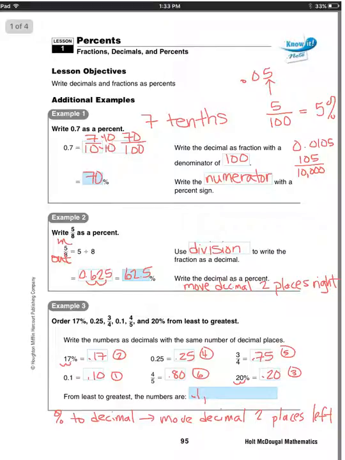So we have 0.1. Instead of 0.17, we're going to have 17%. Instead of 0.20, we're going to have 20%. Instead of, well, it's 0.25 already, so we're going to keep that. Instead of 0.8, we're going to have 4... just kidding, I went ahead of myself. I missed 5. So instead of 0.75, we're going to have 3/4. And then we're going to have 4/5. So you change them all to the same form to figure out your least to greatest, and then you rewrite them from least to greatest in their original form.